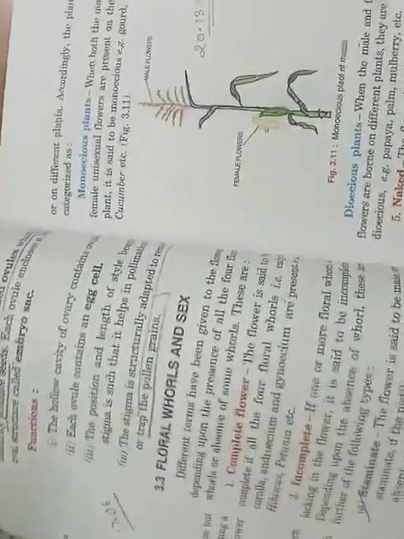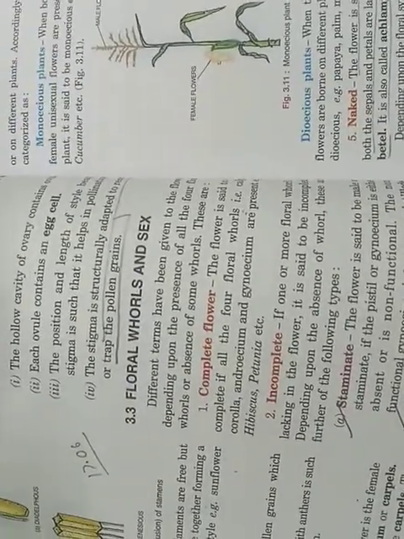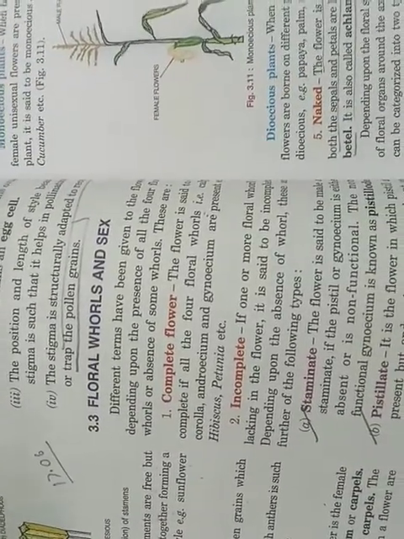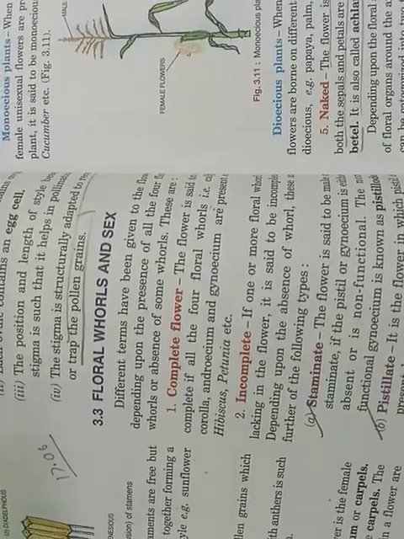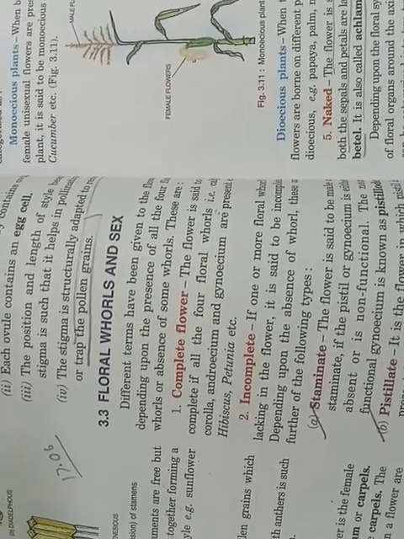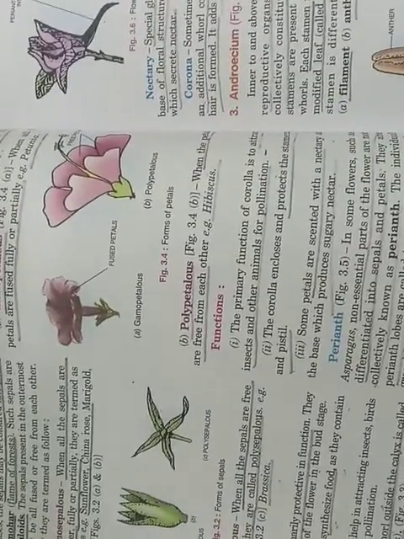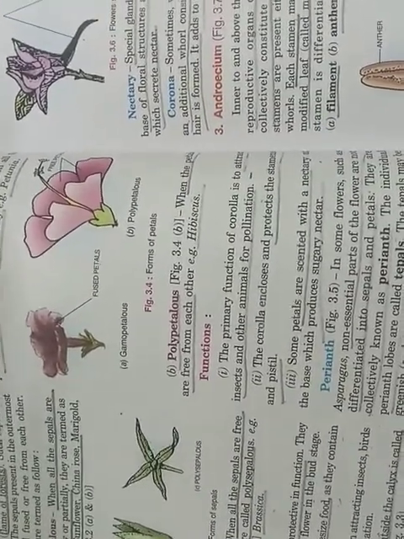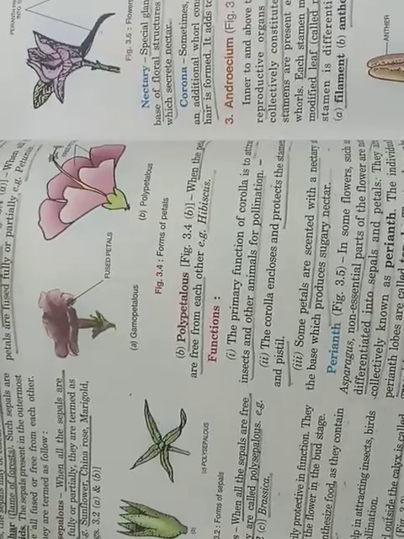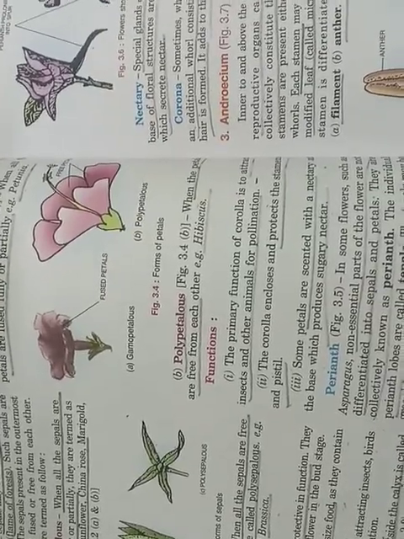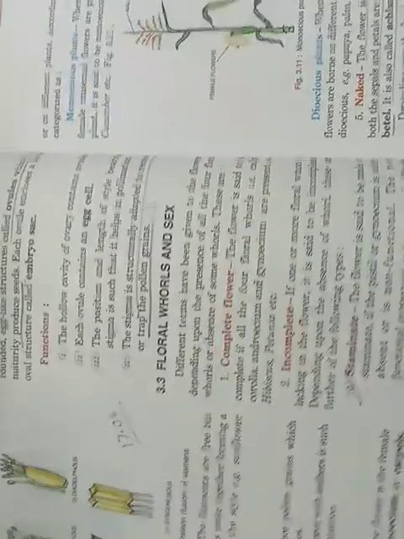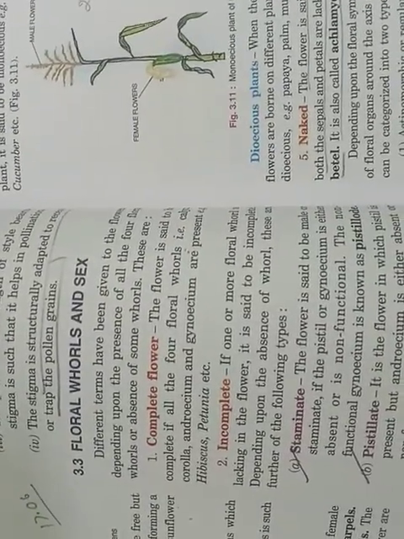In the previous video lectures you have studied the different parts of a flower, their functions, and the different types of calyx and corolla, androecium and gynoecium. Their arrangement of stamens we have already studied.